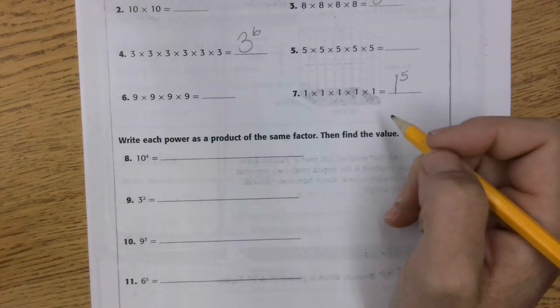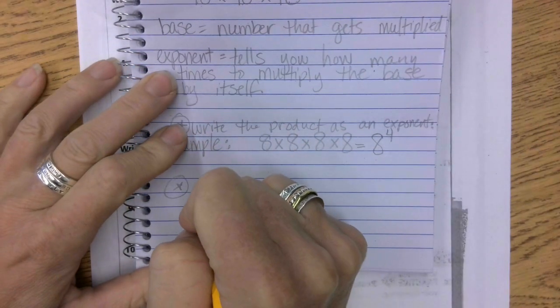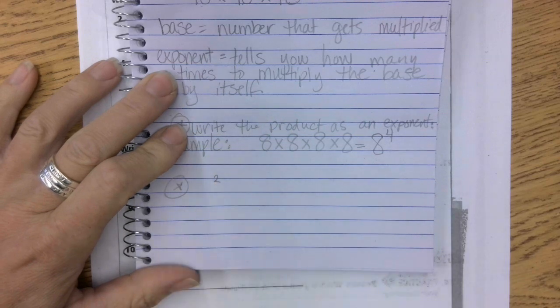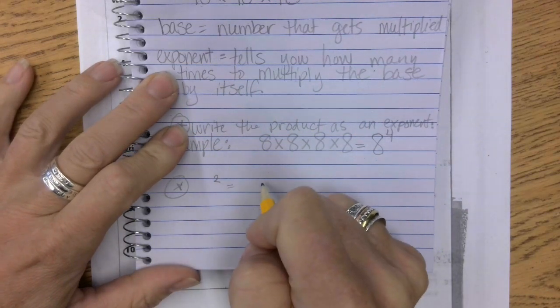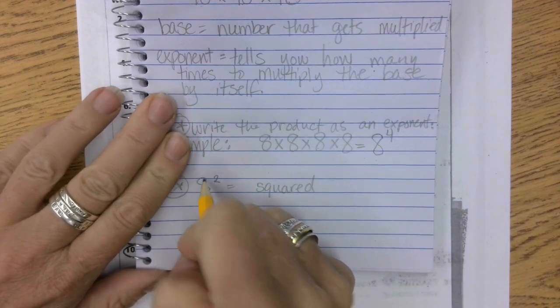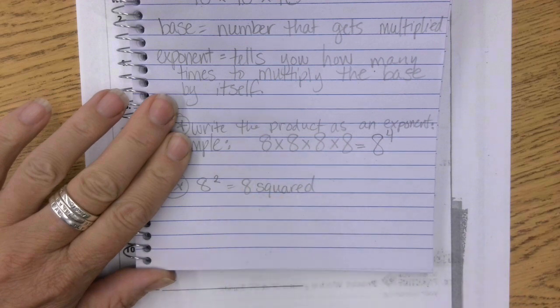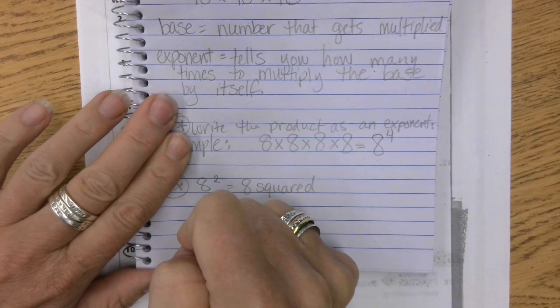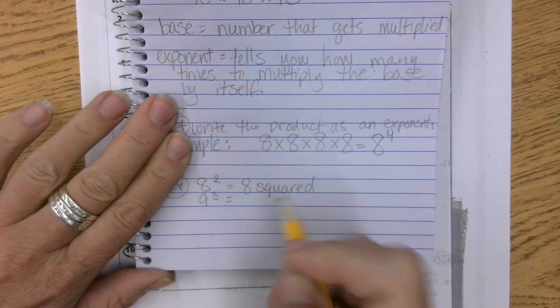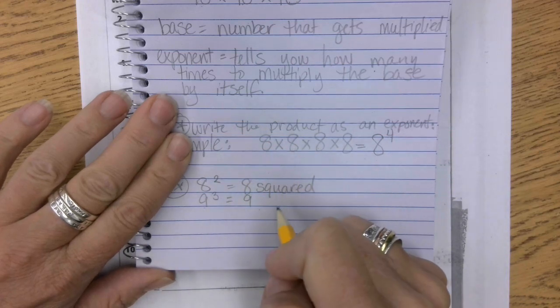Now, I should mention, I'm going to write that down in my notebook, and let's have you guys write it. If it's a number with a little 2, we say it's squared. So in this case, if I did 8 with a little 2, it would be 8 squared. If I have a 3, then in this case, it would be 9 cubed.